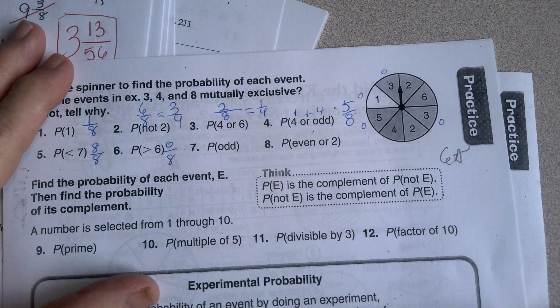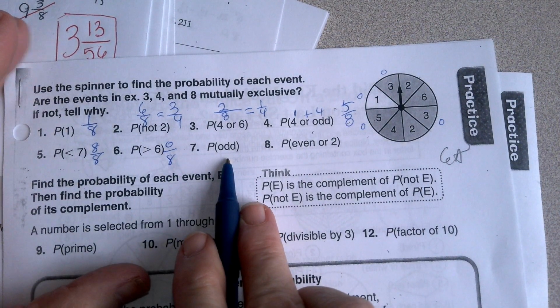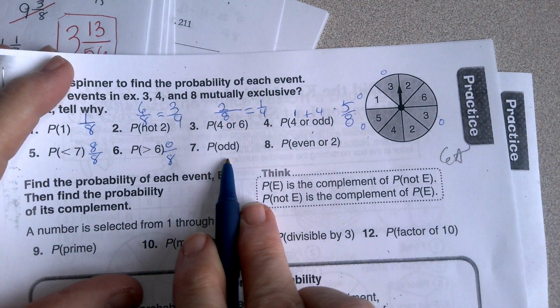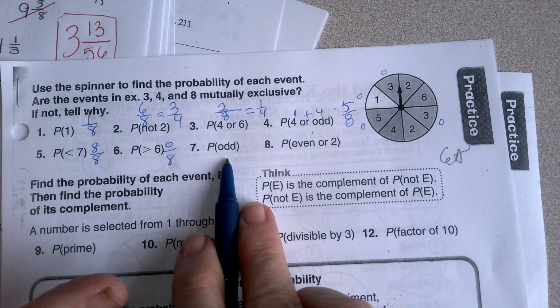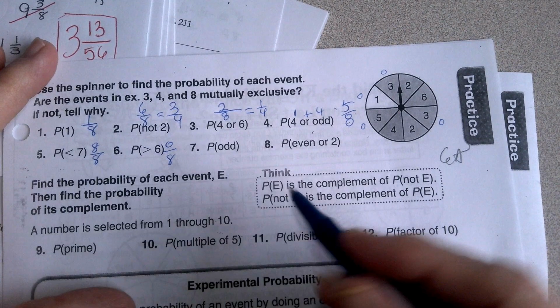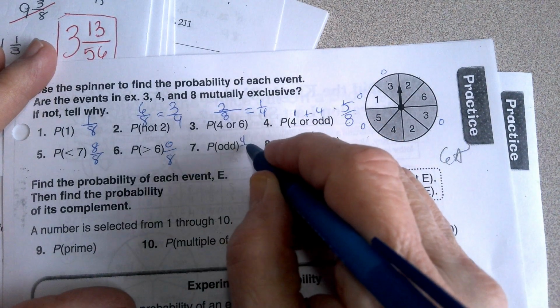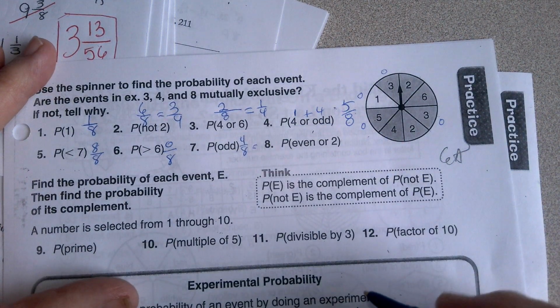What's the probability of getting now, this time, just an odd? What's that, Gabriel? But you don't say half first. 4 out of 8. So it's 4 out of 8, which then reduces to what? 1/2.